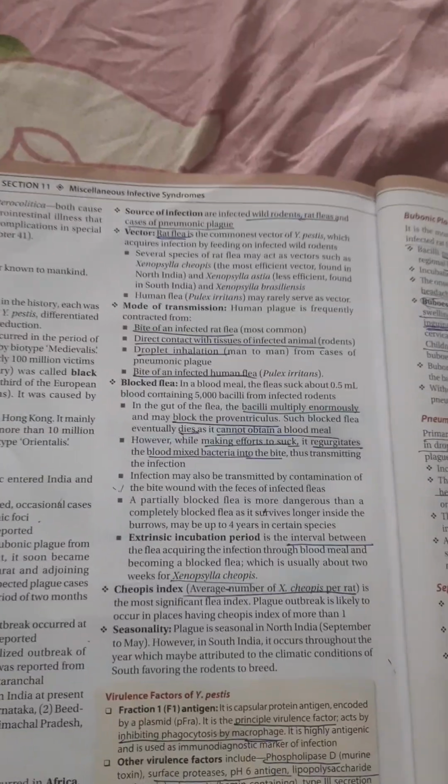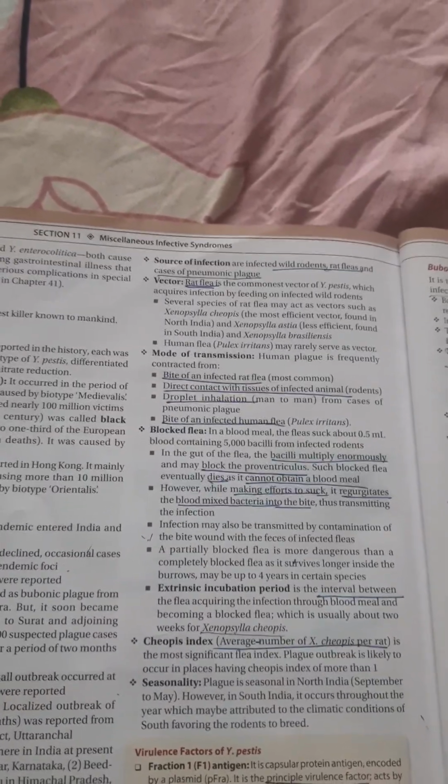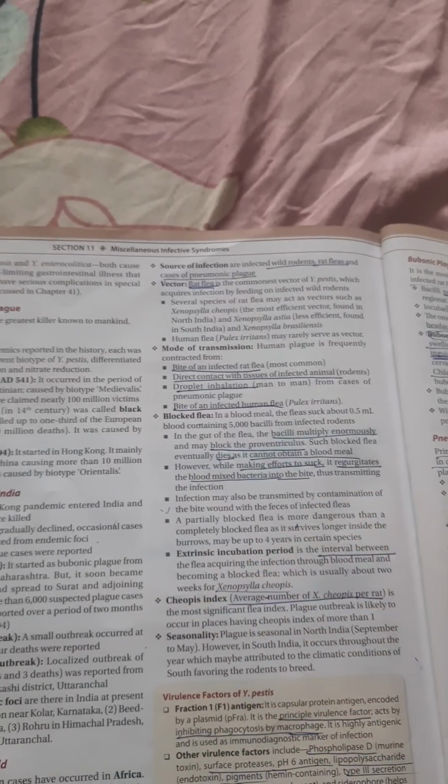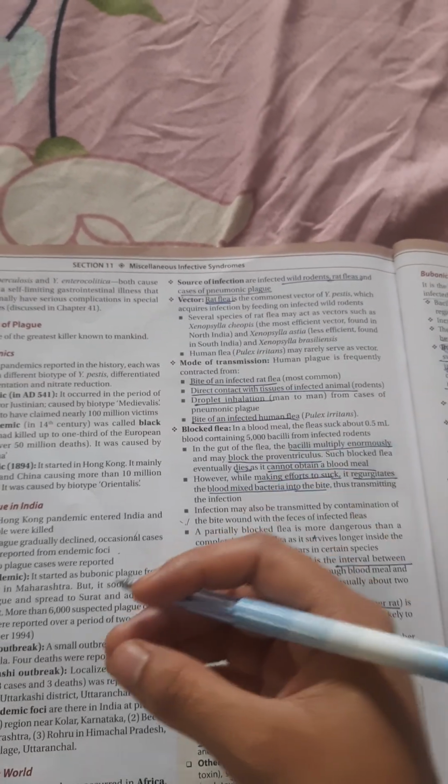As a result, it is not able to take more meals, and eventually it dies. In an attempt to take its meal, it regurgitates the infected blood, or the bacilli, into the person. As a result, transmission takes place.